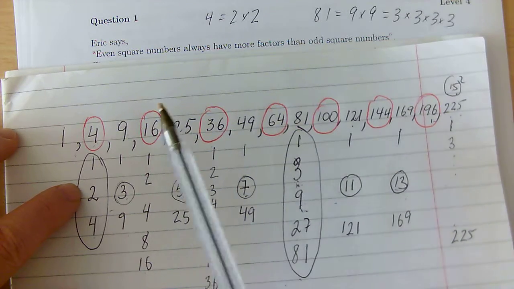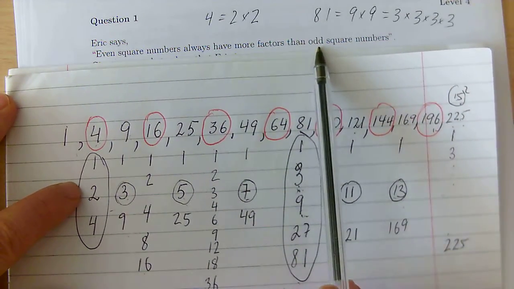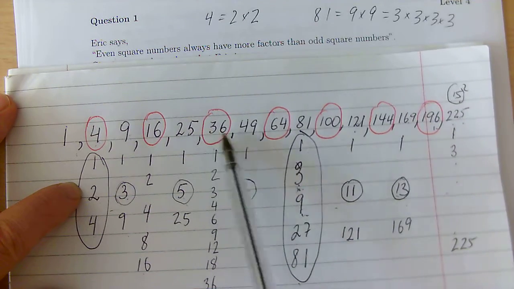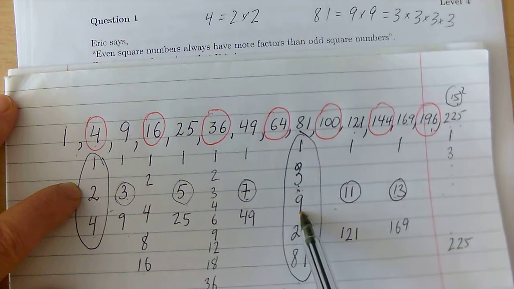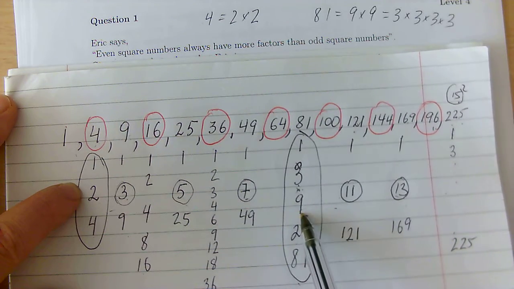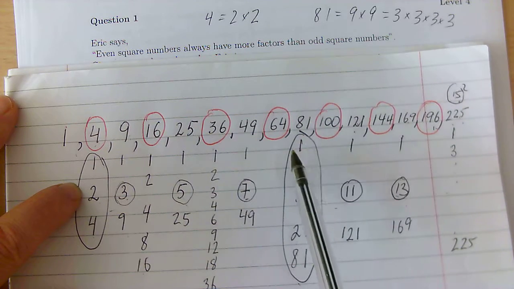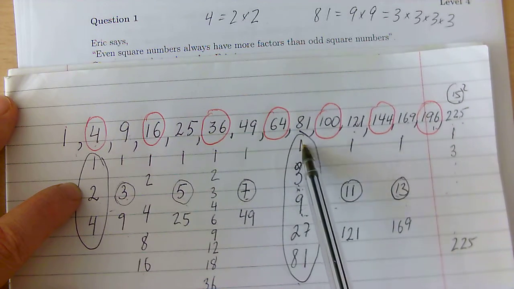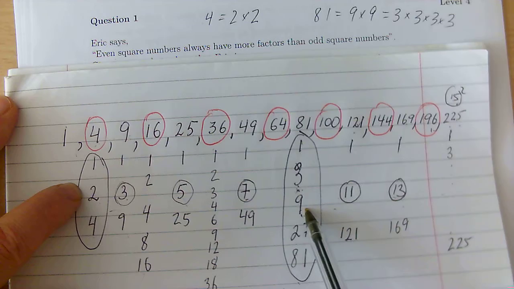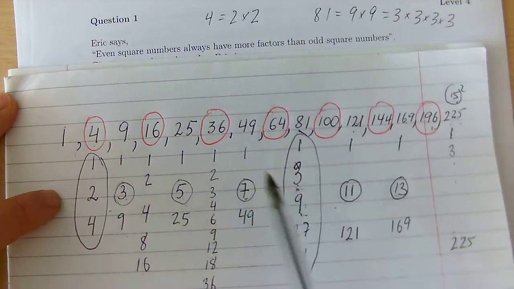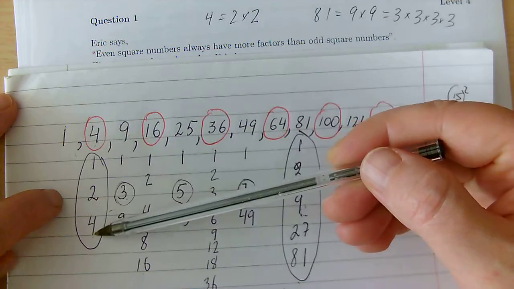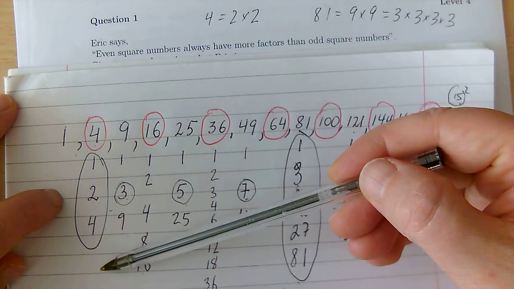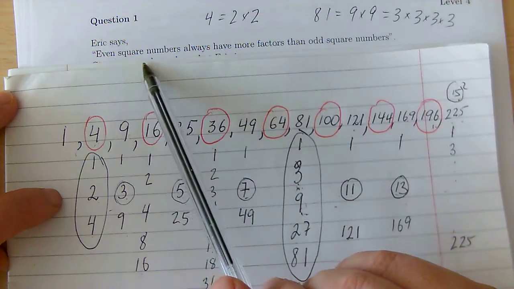So your choice for the odd square number would be the first square of a non-prime number, which is 9 squared, 81. Its factors are 1, 81, 3, 27 and 9. The only thing left is to pick the smallest possible even square number, such as 4, with factors 1, 2 and 4, and you've got very good candidates to disprove Eric's statement.